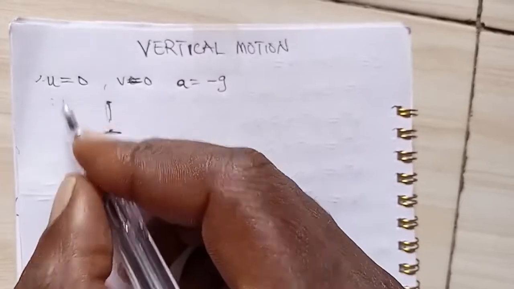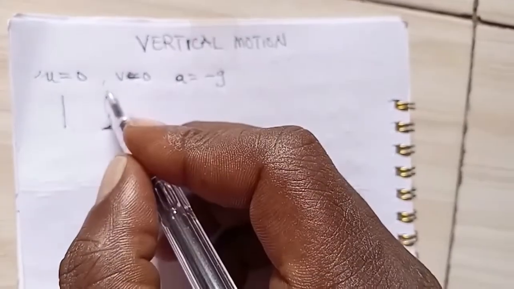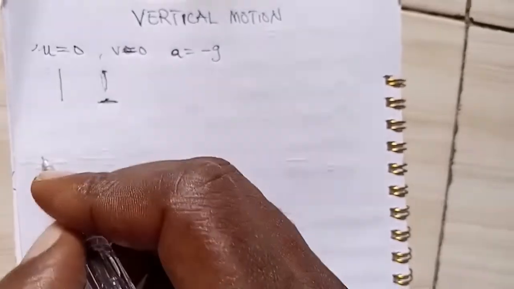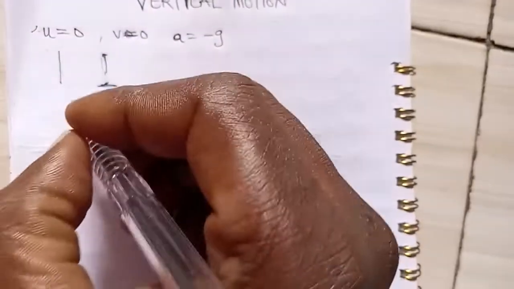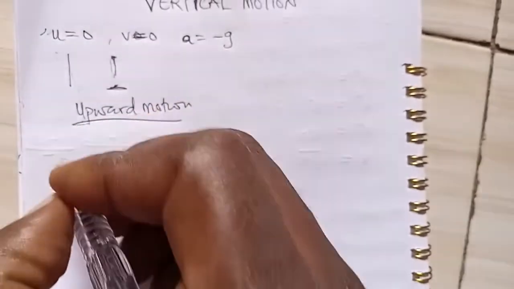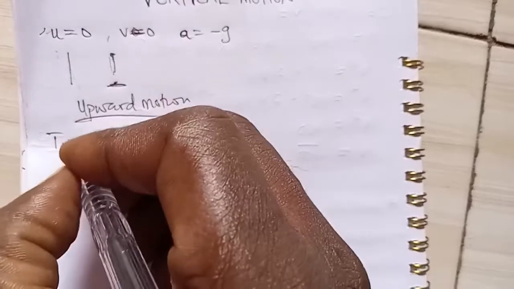So when it is going up, the height is positive, it's increasing. When it is going down, the height is negative. The fifth one is that final velocity continues to increase as a body continues to fall. So let's look at upward motion, when a body is going up. There are some things we can calculate when a body is going up. The first one is time to reach maximum height.